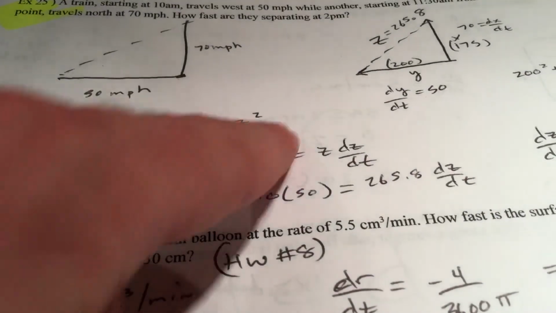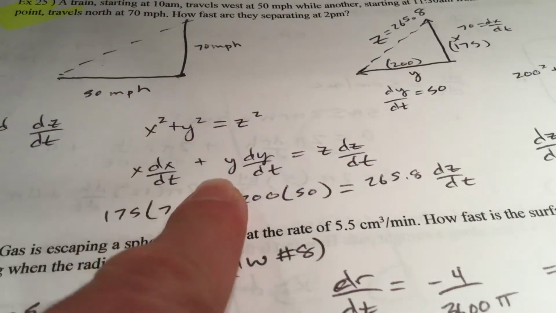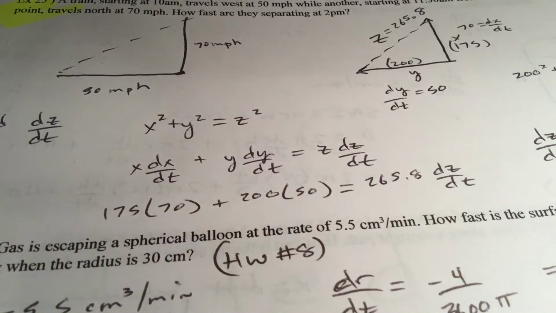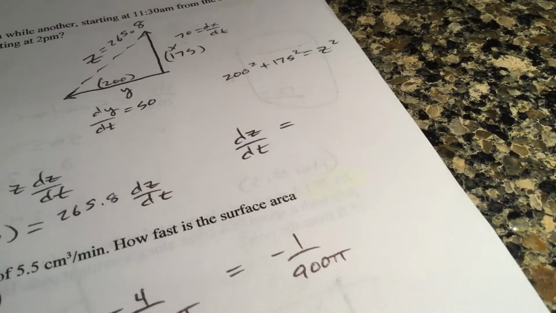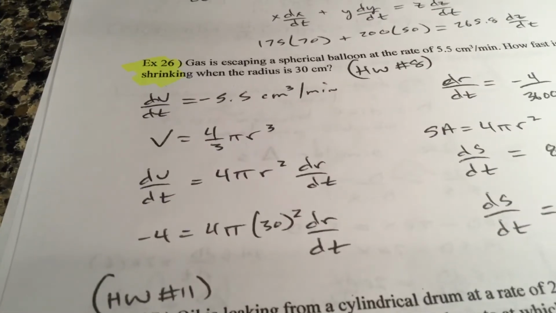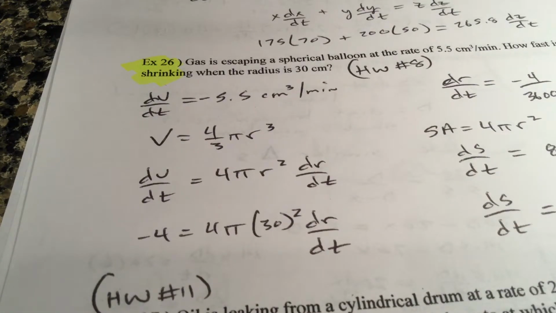So take the derivative of this. We talked about 2x, 2y, 2z, you can divide everything by 2, plug everything in we know, and then just multiply, add, and divide. We'll get that. And then for right now, I'm going to do 26. Again, I'll try to make another video to help you out.